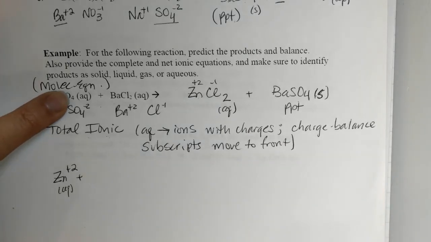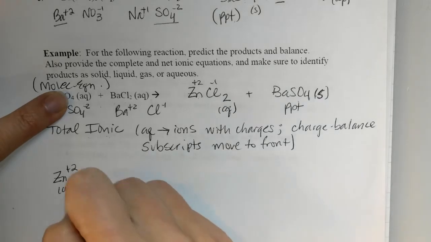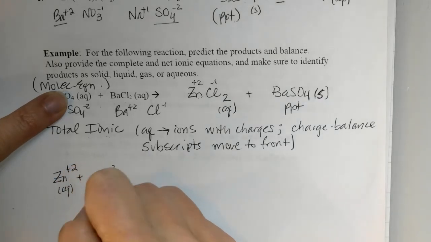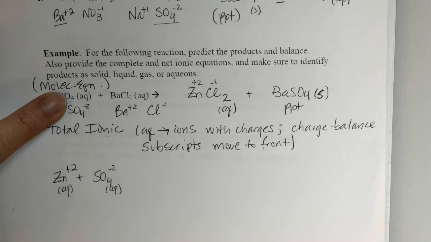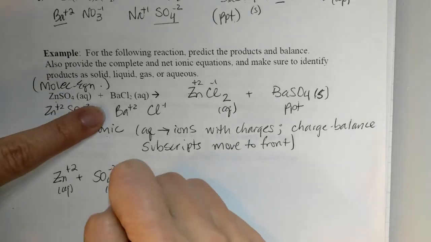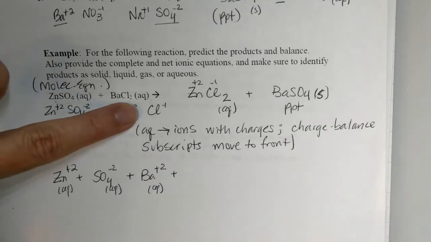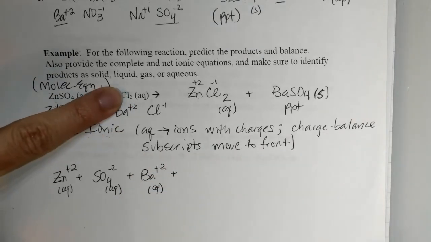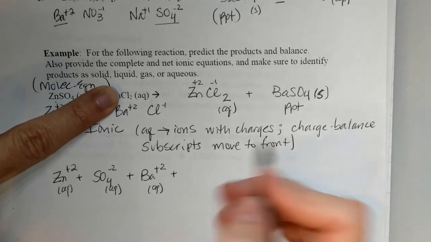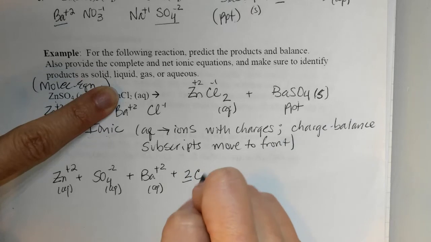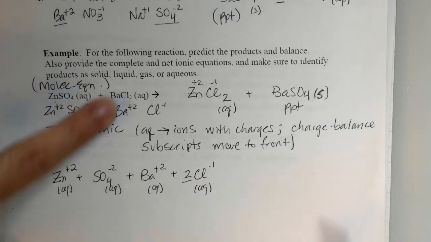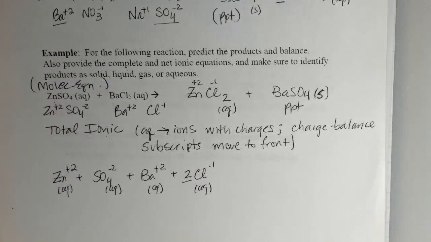Now that 4 isn't a charge balance subscript, that is part of the polyatomic, so that subscript has to stay in place. So SO4 -2. For the second compound, the barium is a +2, and then the chloride, that 2 is a charge balance 2. That's not a polyatomic ion, that's just chloride. So that 2 is going to move to the front of the chloride, so it's 2Cl -1.